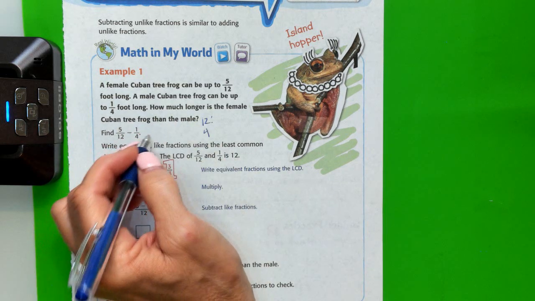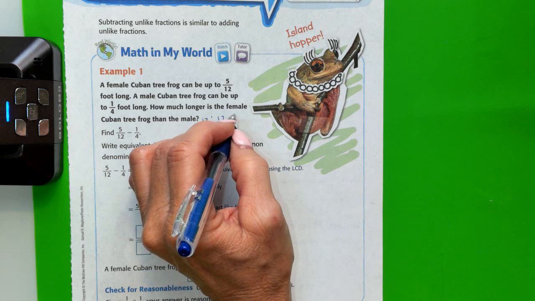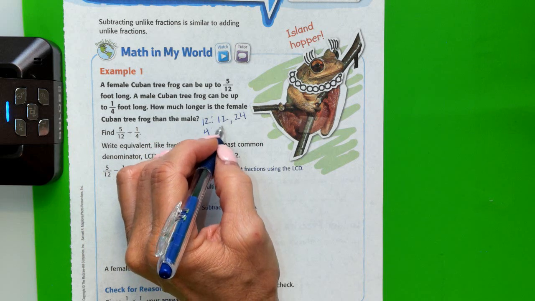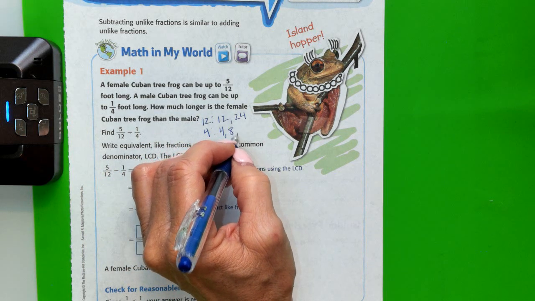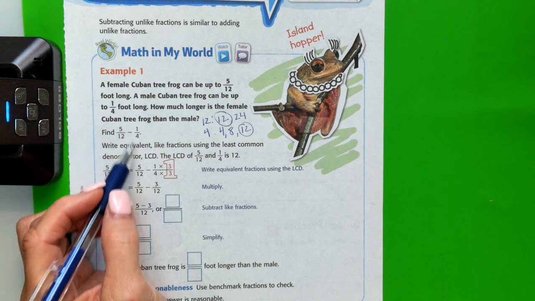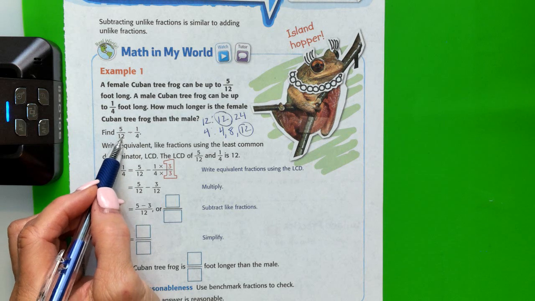So we have two denominators, 4 and 12. 12 times 1 is 12. 12 times 2 is 24. We'll stop there. 4 times 1 is 4. 4 times 2 is 8. 4 times 3 is 12. Ooh, bingo, right? There we go. Okay? So our least common denominator is going to be 12.